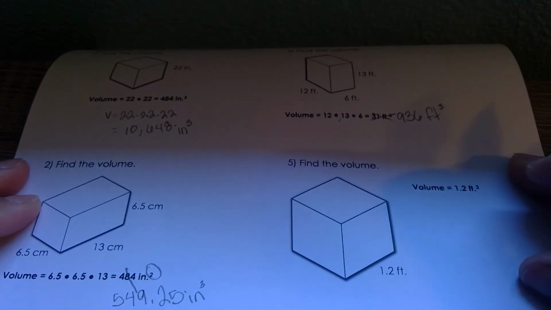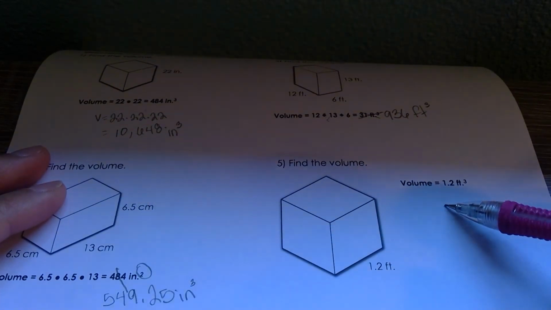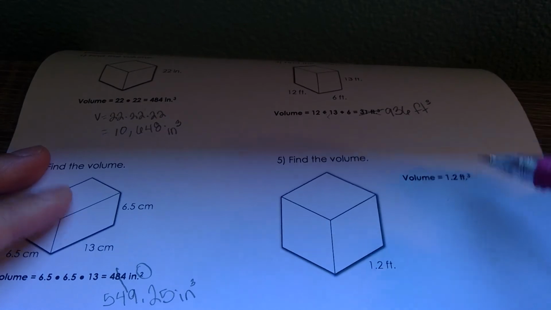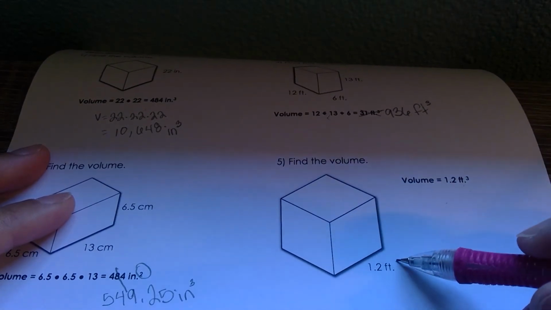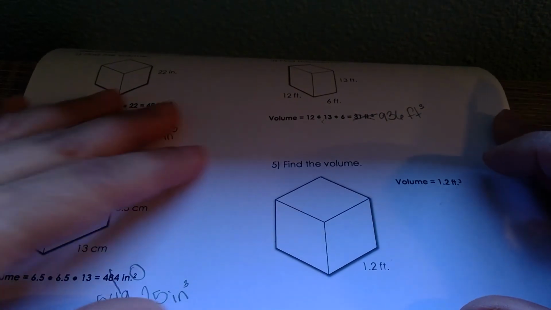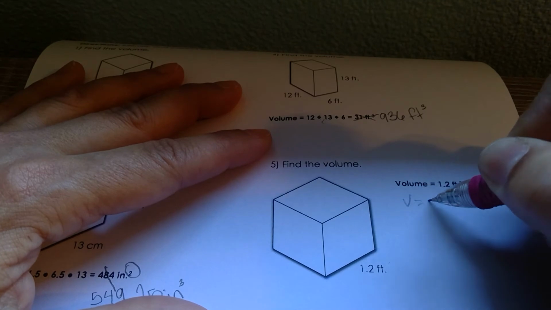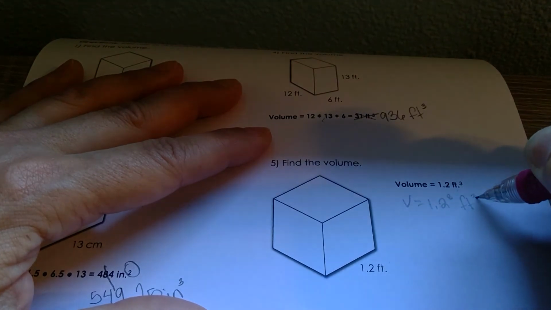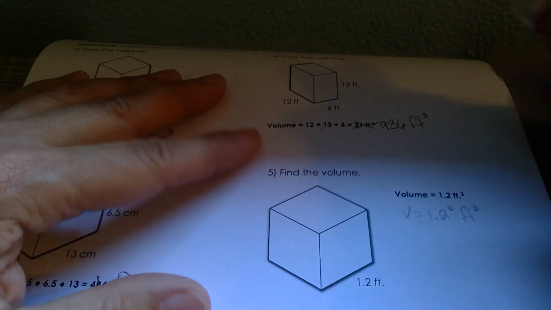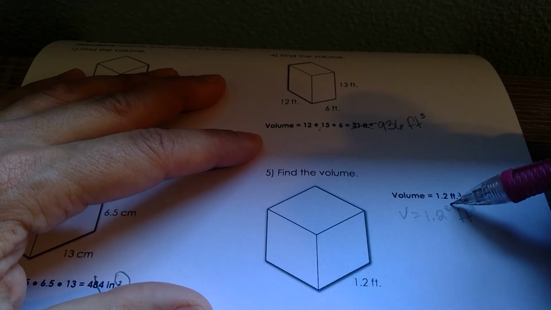All right, let's see what they did on this one. All right, what they're saying here is that this volume is going to be 1 2/10 cubic feet. And yeah, they did not do any of the multiplying at all. So if they wrote it down this way, that would have been better. Still not giving us an answer, but that would have been how to solve it. That's a 3.